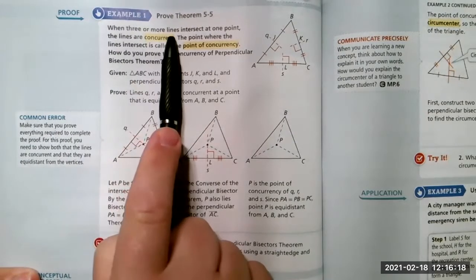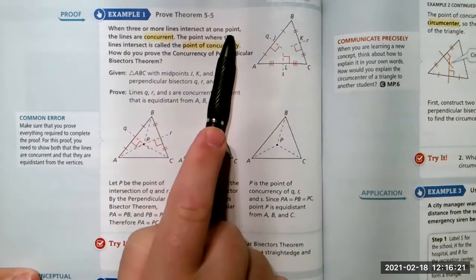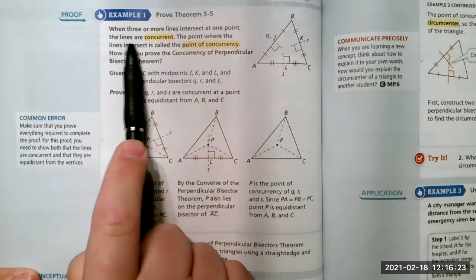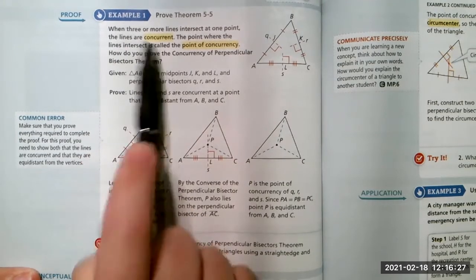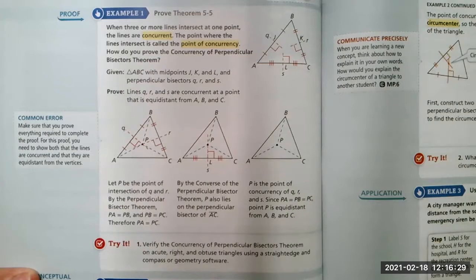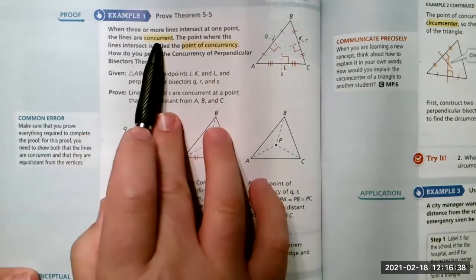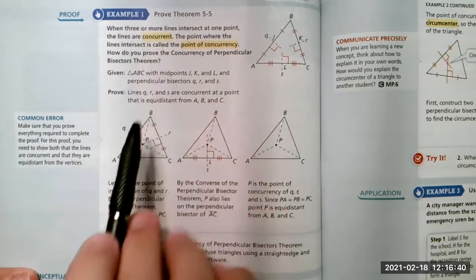So when 3 or more lines intersect at one single point, the lines are called concurrent. So again, concurrent is just a fancy word of saying where 3 or more lines meet. When I continue to go through the lesson, I'm not just going to reference where the lines meet. I'm going to say where they're concurrent. So make sure you know what that means.